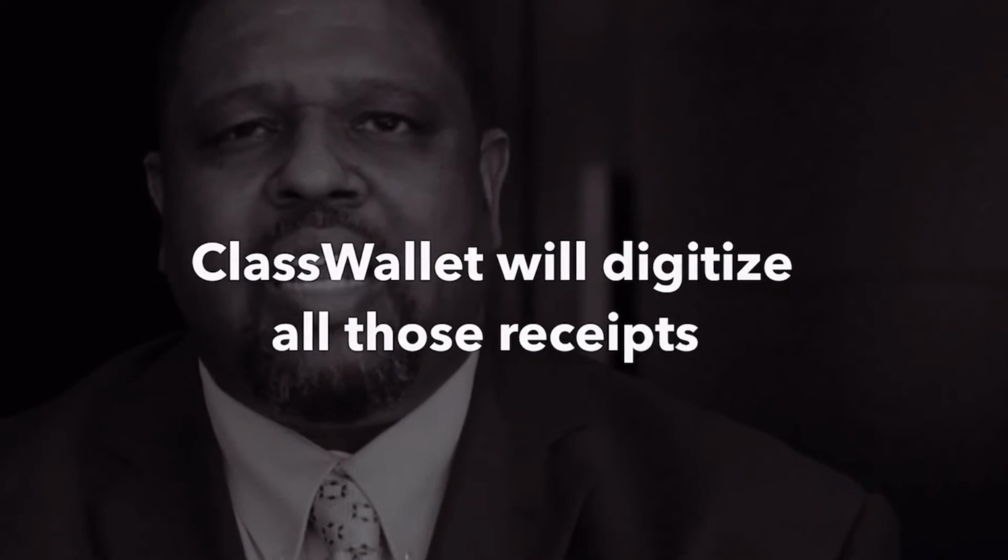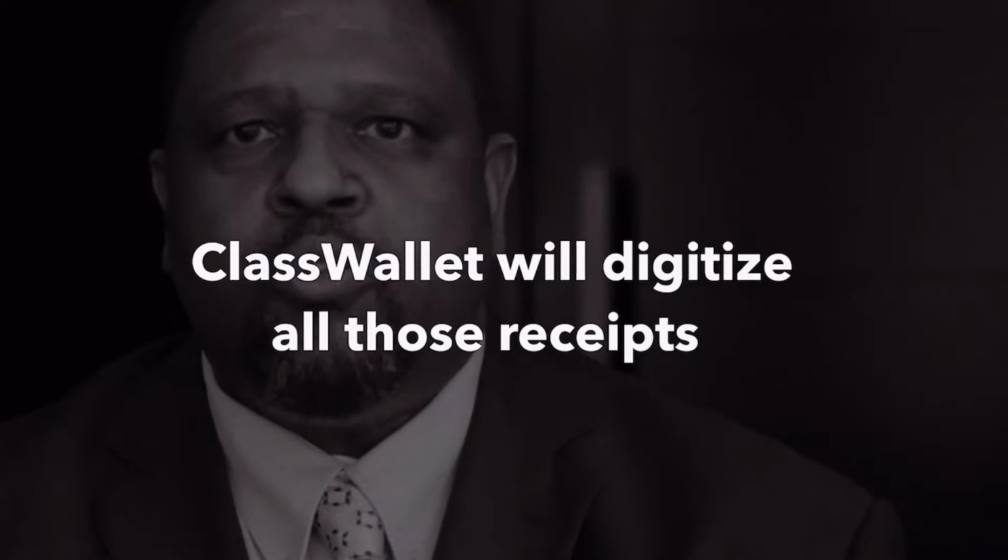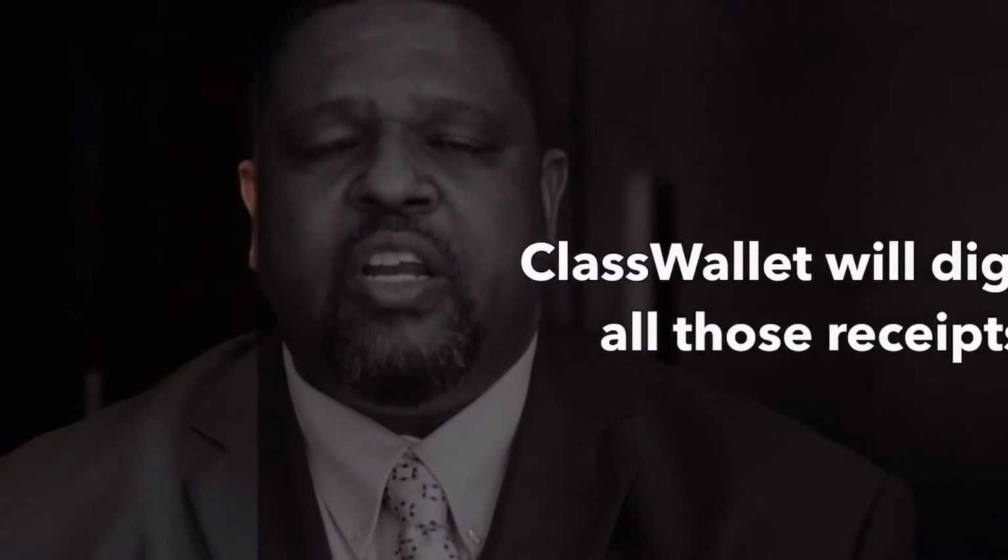From an audit perspective, from an administrative perspective, you could end up with a purchase having 40, 50 pages of documentation. It takes away from the classroom instruction. So to simplify that process, ClassWallet will digitize all those receipts. It's available for anyone to review at the click of a button, and it doesn't take away from classroom instruction.